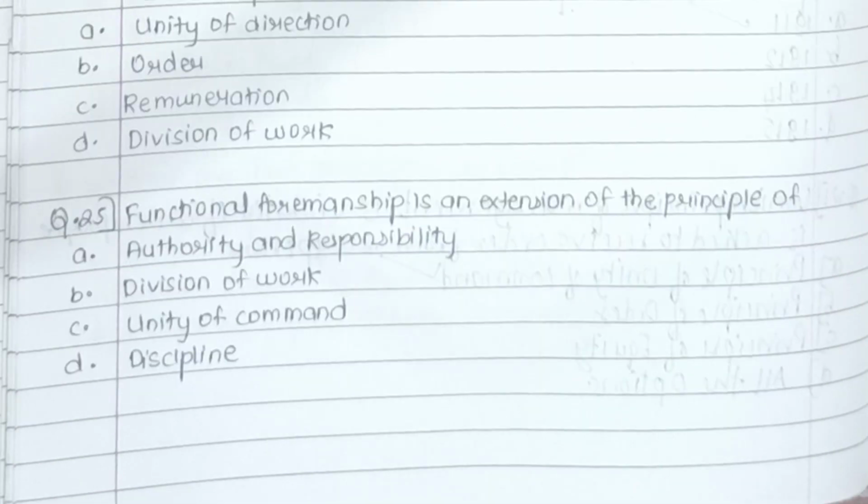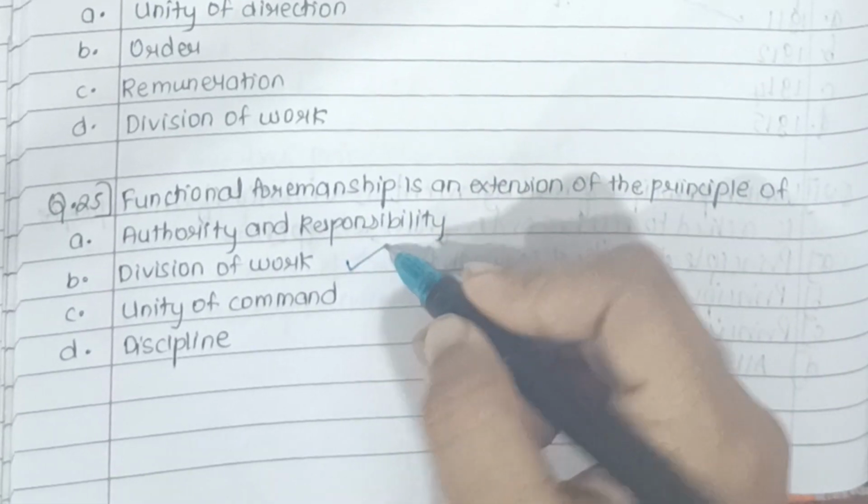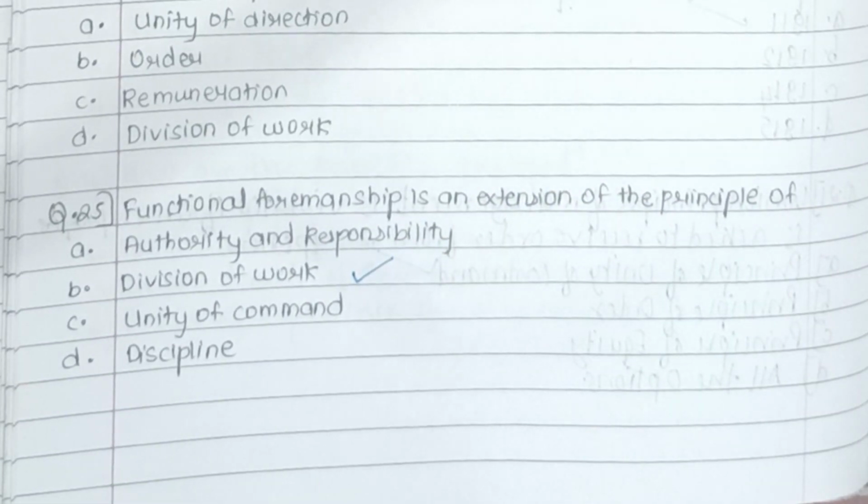So moving on to the next one, functional foremanship is an extension of which principle, and the options are authority and responsibility, division of work, unity of command, and discipline. Here the right answer is division of work, because under functional foremanship it is important that the work is divided among those who will plan the work and those who will execute the work. So functional foremanship is like an extension of division of work, wherein the work was divided. So here the right answer is B, that is division of work.